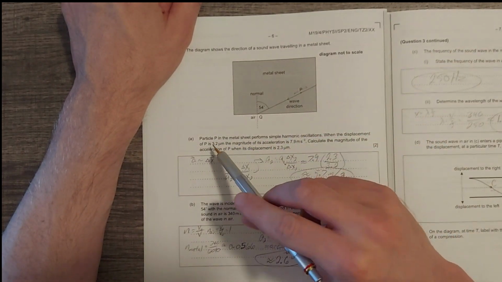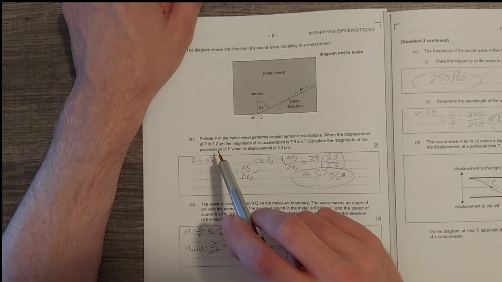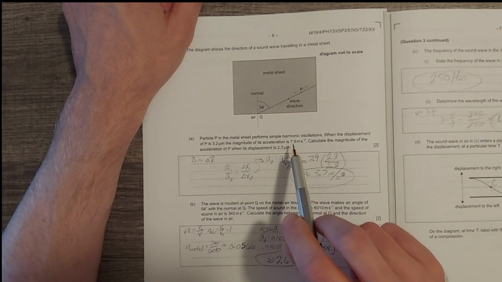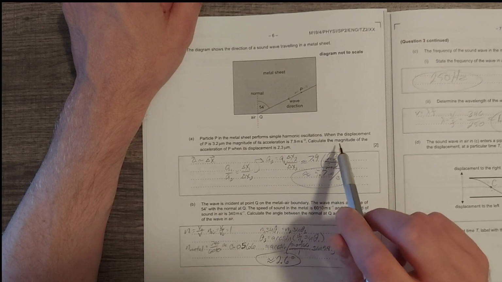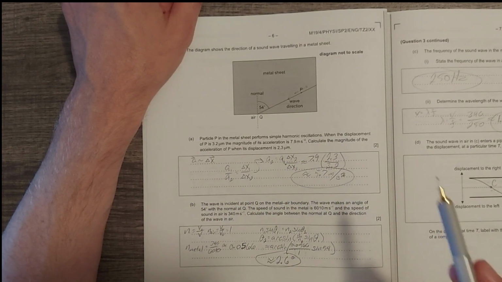When the displacement of P is 3.2 micrometers, the micro, remember, means millionth, the magnitude of its acceleration is 7.9 meters per second squared. Calculate the magnitude of the acceleration of P when its displacement is 2.3 micrometers.